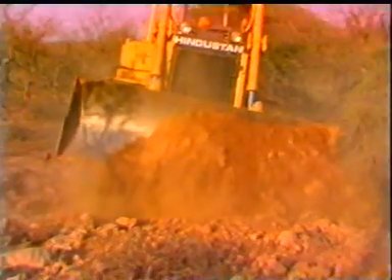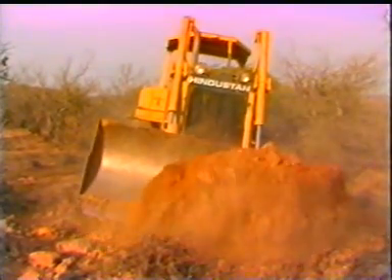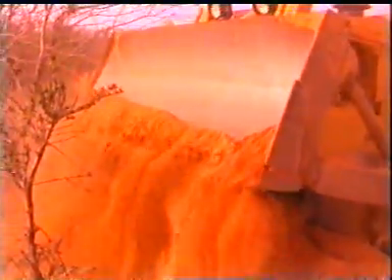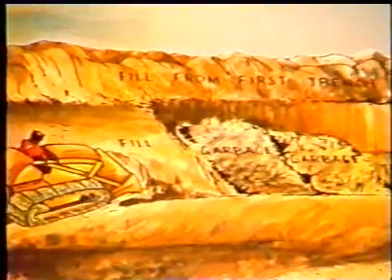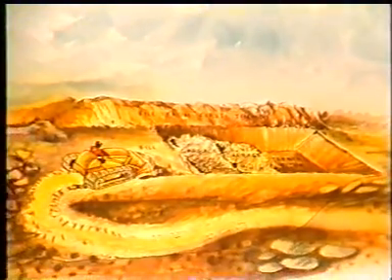Clearing debris from the construction site, spreading the dumped soil, and backfilling the trenches with excavated soil.